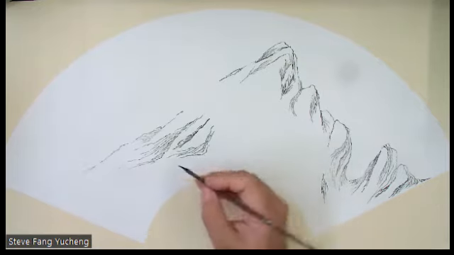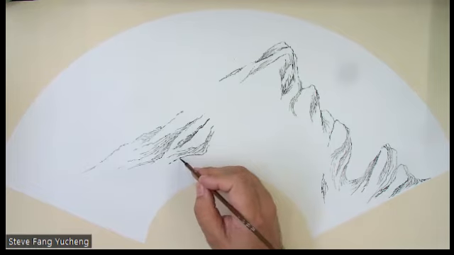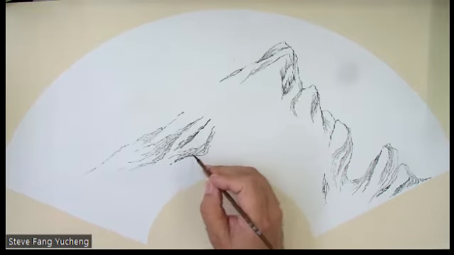This one, the steps, it's like a drawing. You use a pencil like drawing, so similar.